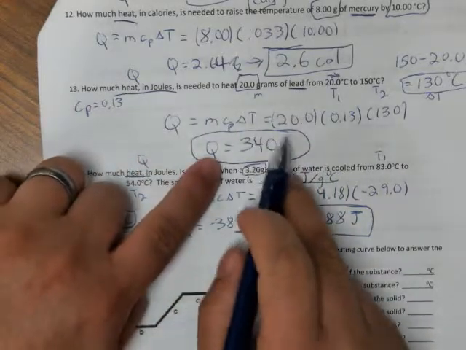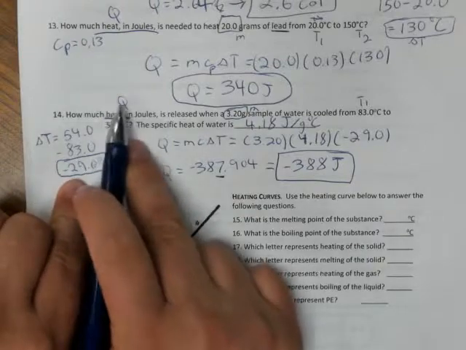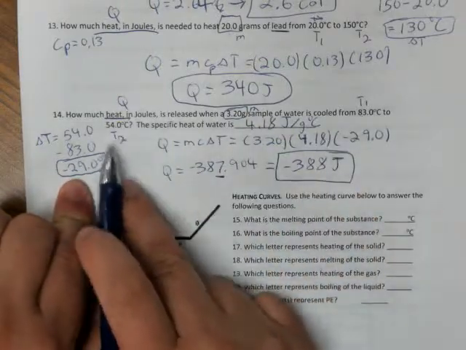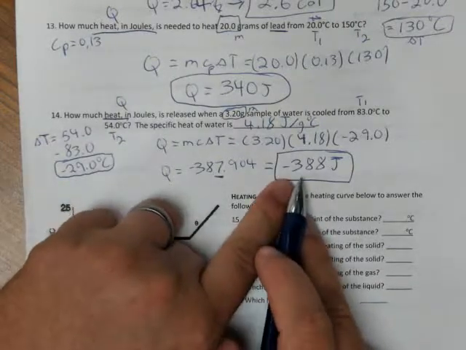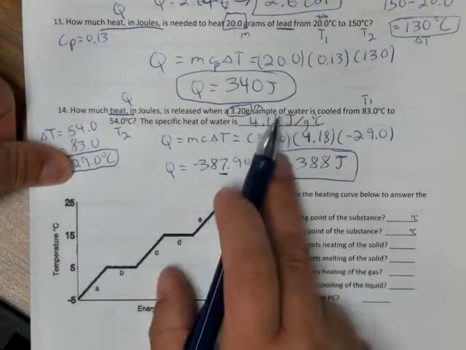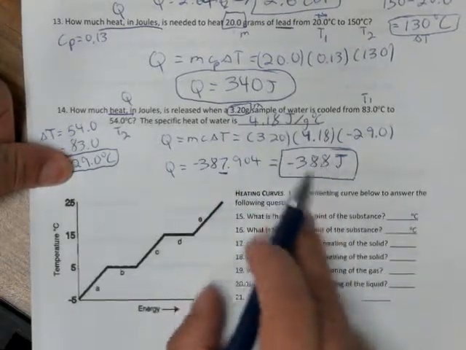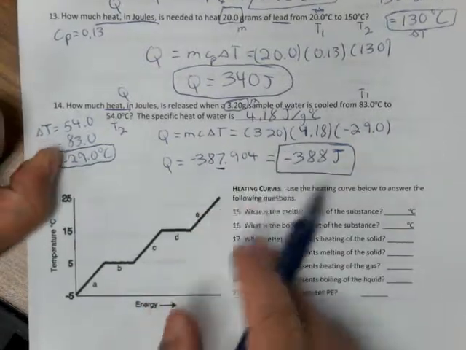So the lead is gaining 340 joules of energy, right? It kind of makes sense that if the temperature is dropping, like in the water, it's cooling from 83 to 54, then I end up with a negative number because this is how much heat is leaving my system. So if you left the negative off, you'd still get exactly the same answer, the same magnitude, 388. You would just get a positive instead of a negative. So that is important, though.